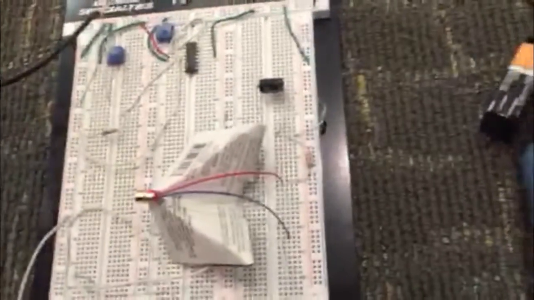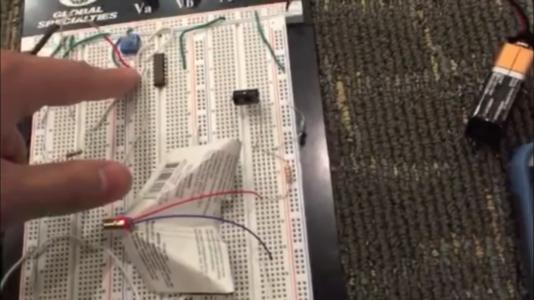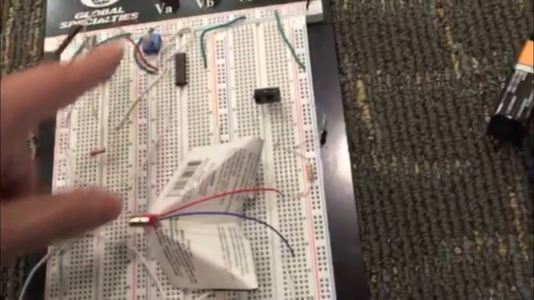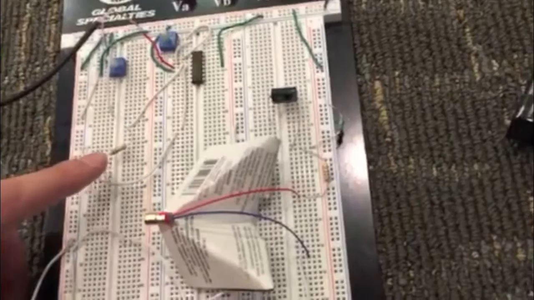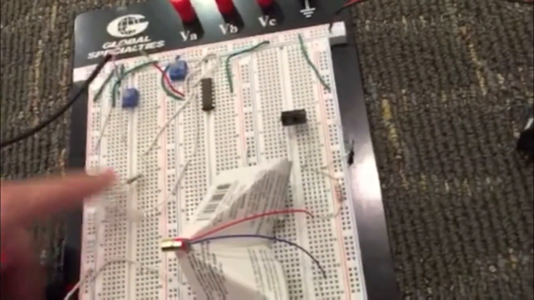Now over here we have the microphone. So the microphone signal enters and then gets amplified, where we have volume control for the microphone itself. And the gain, given that this is a 10.2 kilo ohm resistor and this is 1 kilo ohm, should be around 10 plus 1, which is 11.